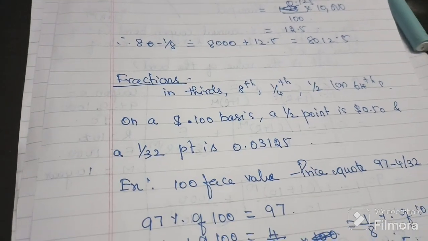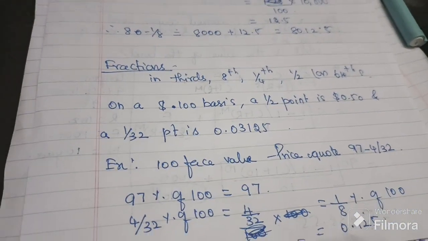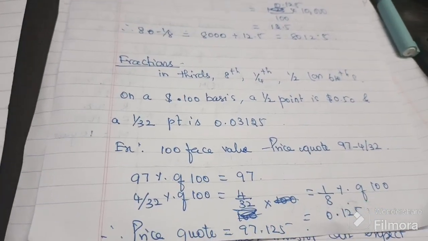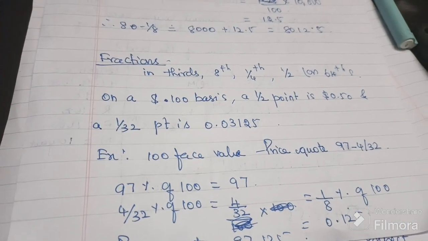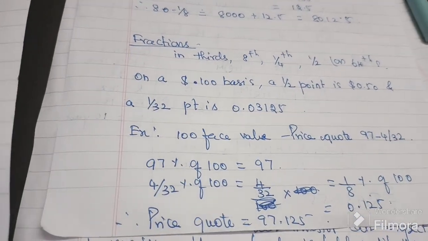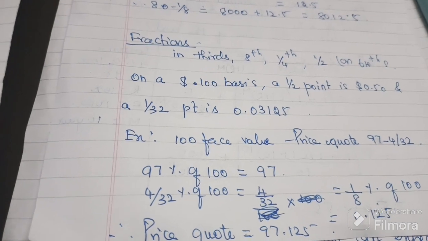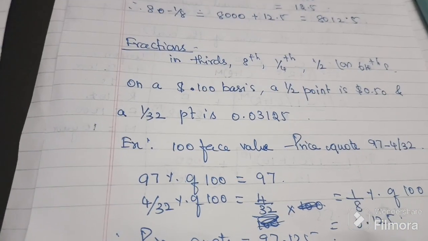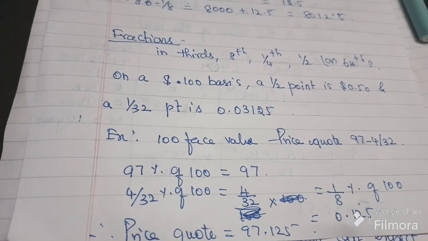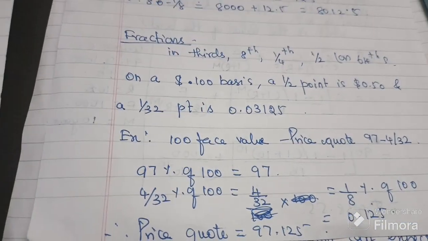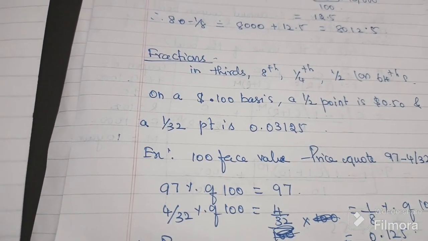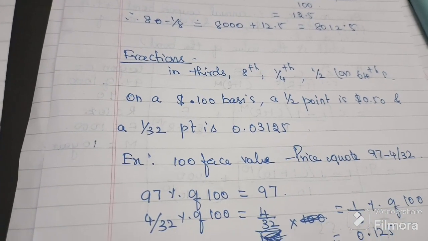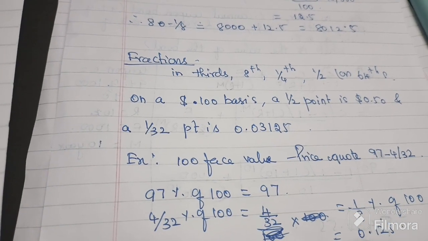And another one is fractions. So why do we have fractions? In the retail market, many times the prices of the bonds are some crores. So it is not easy for the common man or retail investors to buy the bonds in a large quantity. So they ask in small quantities. So for them, the bonds can be given in fractions. Usually the price of the bonds can be given in thirds, eighths, 1/4, 1/12, half, or 64th.